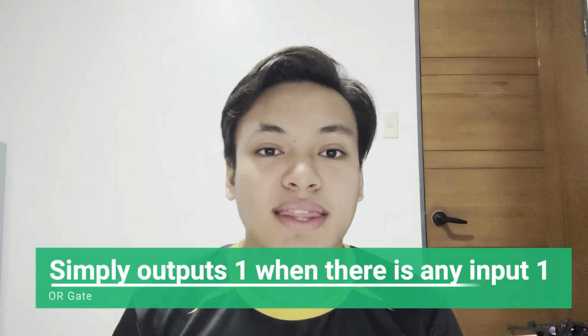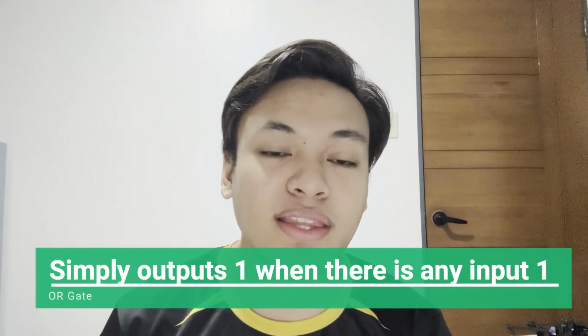For this activity 4, we are going to talk about the OR gate. We are here to demonstrate and simulate the basic function of the OR gate and its application. The OR integrated circuit is the simplest digital logic gate in terms of its function. This gate simply outputs a high signal 1 when at least one input is high or 1.